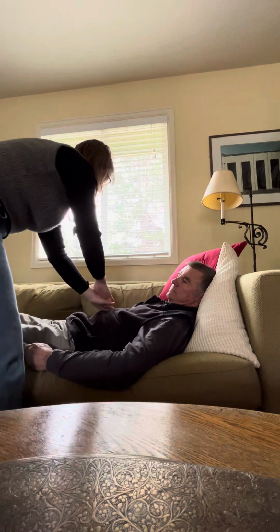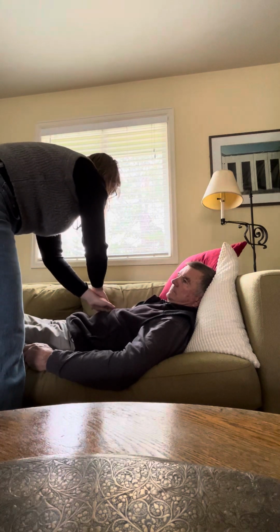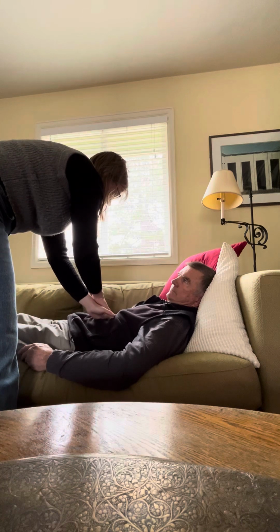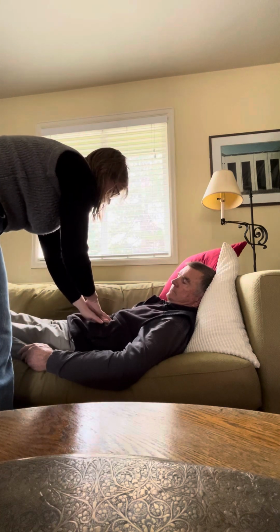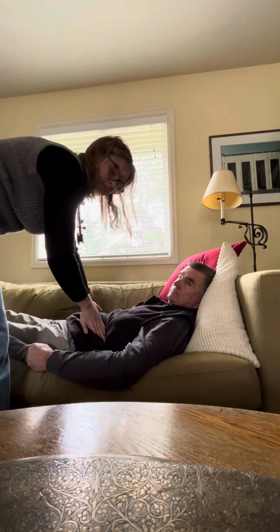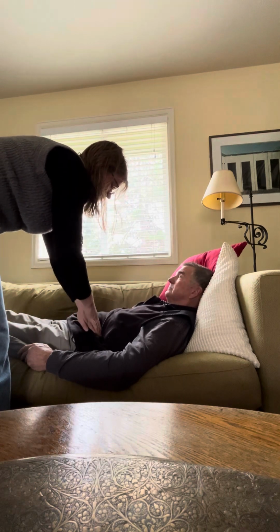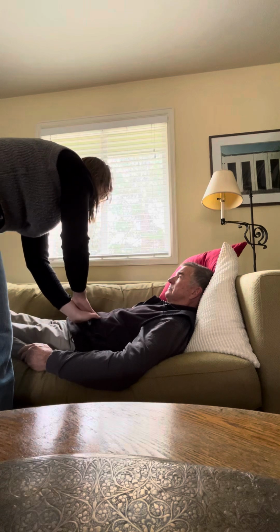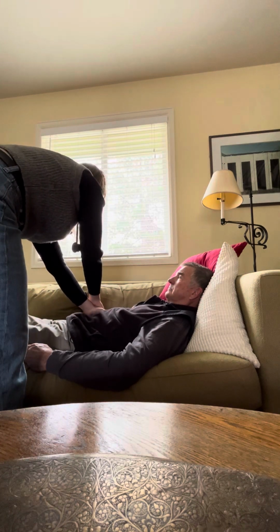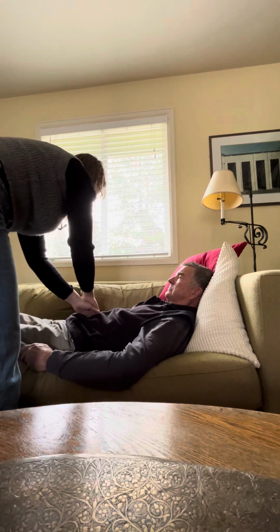We'll use deep touch next. Check for rebound tenderness.